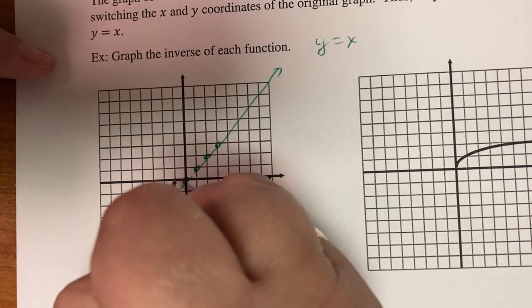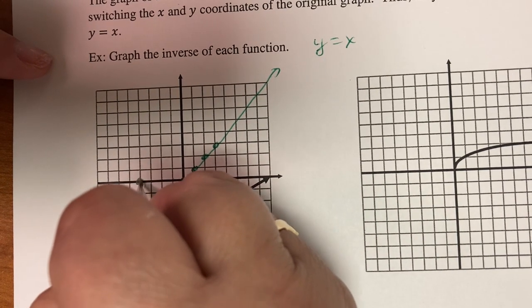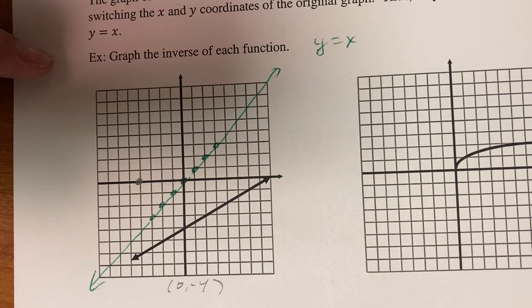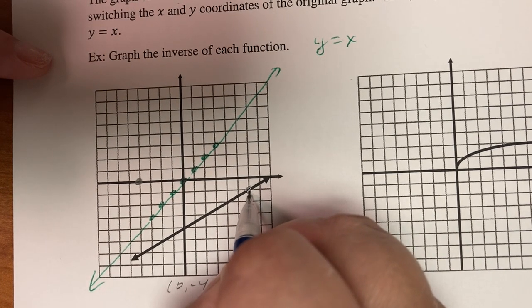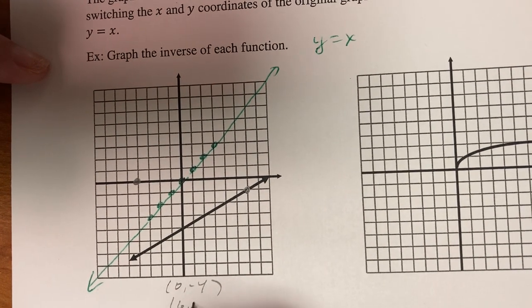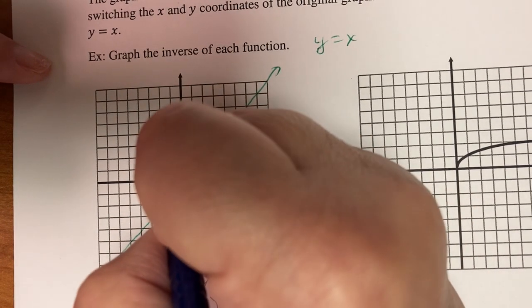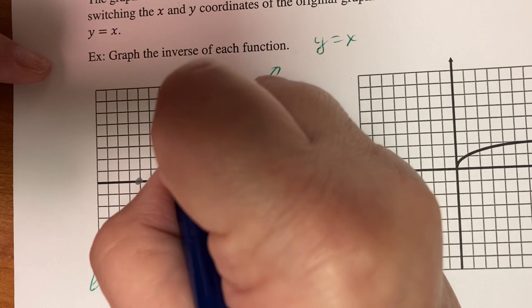I'm going to graph (-4, 0). So that would be on its inverse. Let's see, this point right here looks like a good point. That's (6, -1). So I'm going to graph (-1, 6): 1, 2, 3, 4, 5, 6.